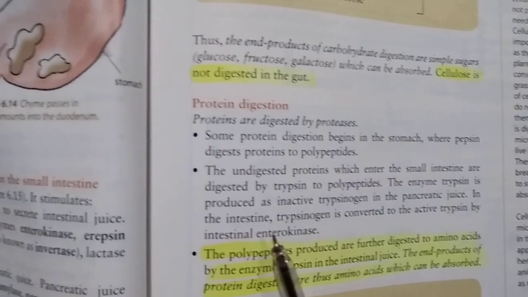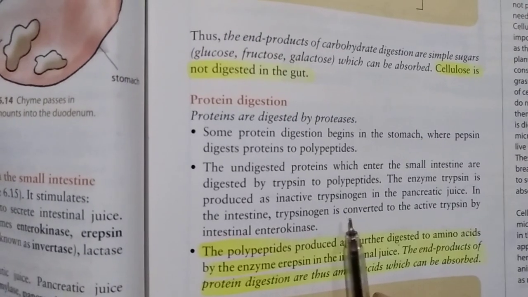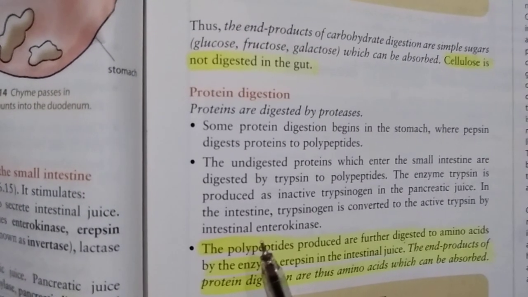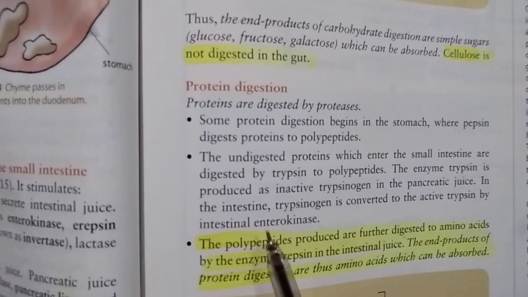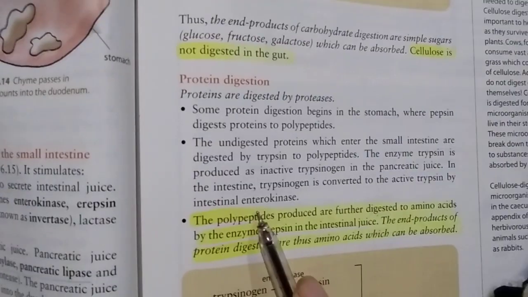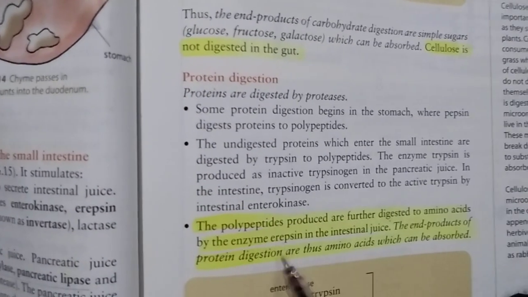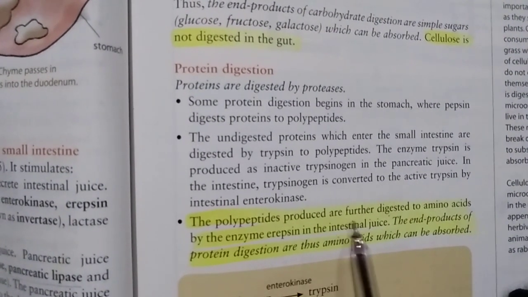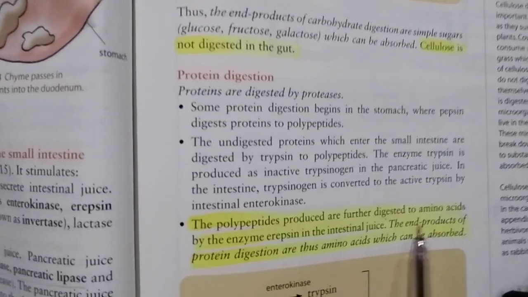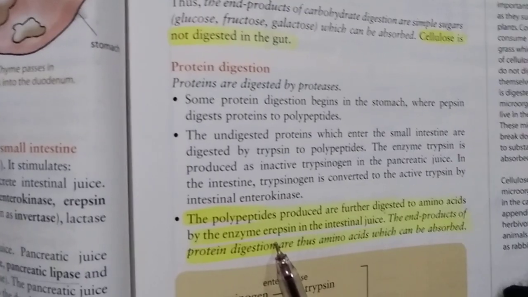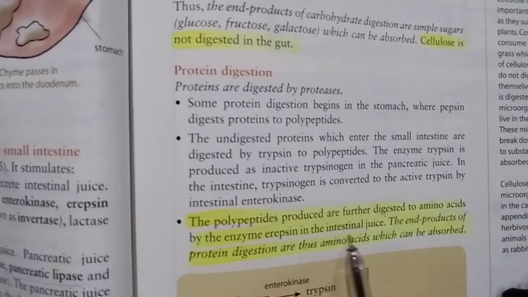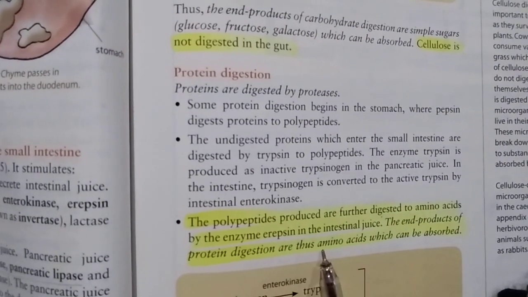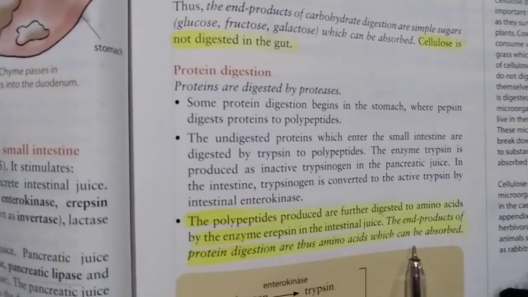In the intestine, trypsinogen is converted to the active trypsin by intestinal enterokinase. The polypeptides produced are further digested to amino acids by enzymes in the intestinal juice. The end products of protein digestion are thus amino acids, which can be absorbed.